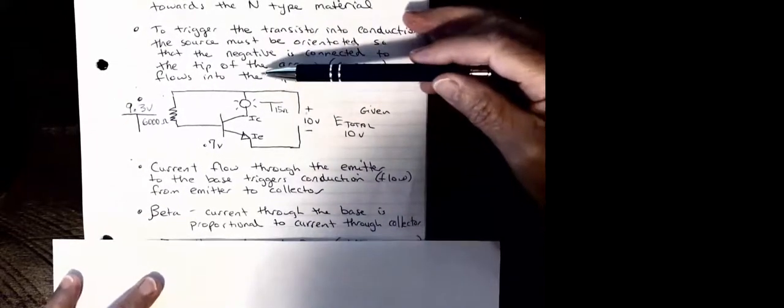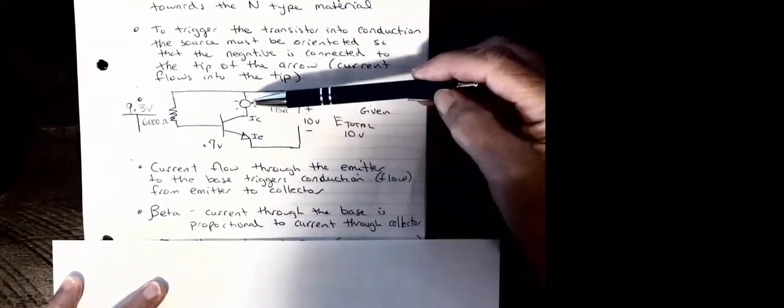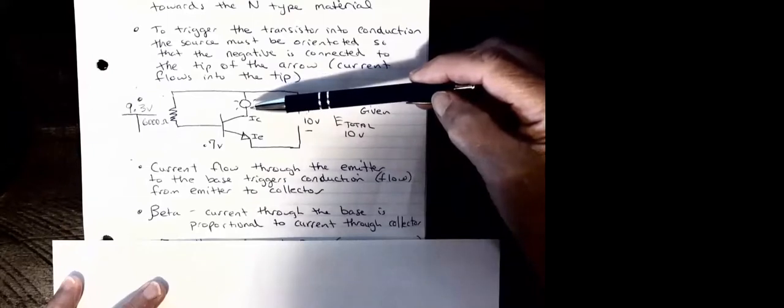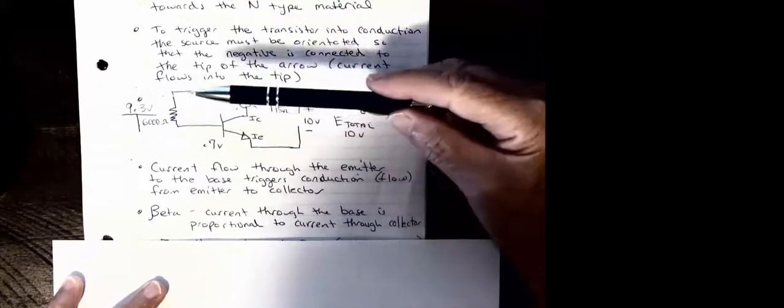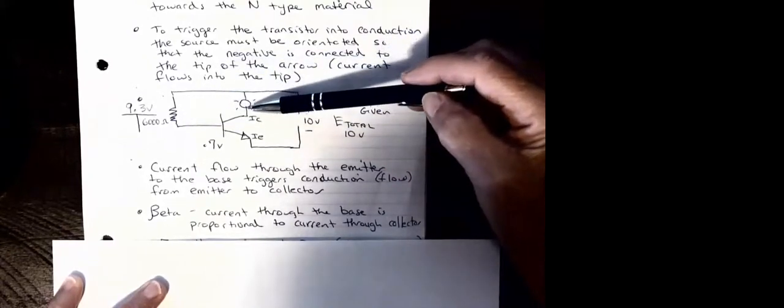Now, beta is the relationship between the current flow in the base and the current flow through the collector. There's a multiplication factor, and they give that to us in the data, which is beta. Often beta is not mentioned, in which case we assume that it's 100. That means that whatever current is flowing here through the base resistor, 100 times that would flow through the collector.